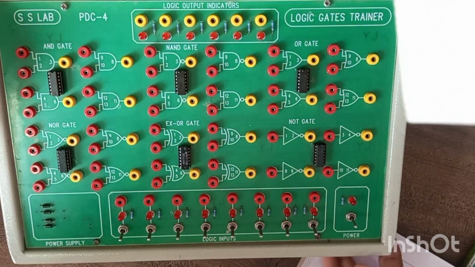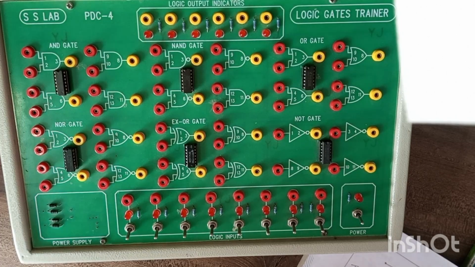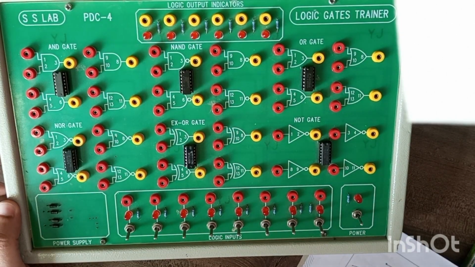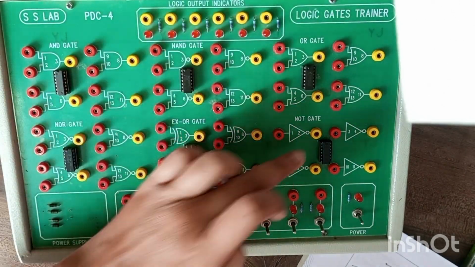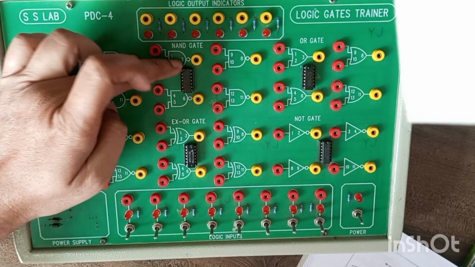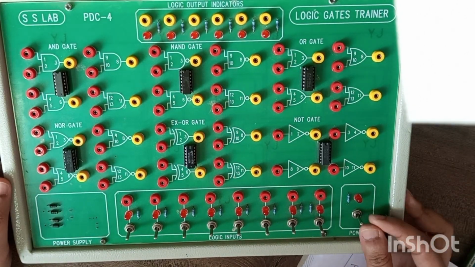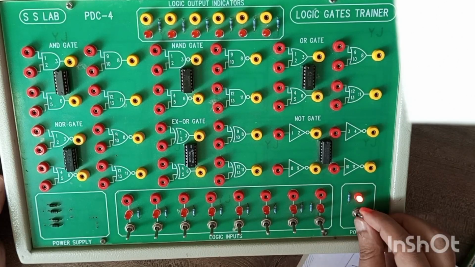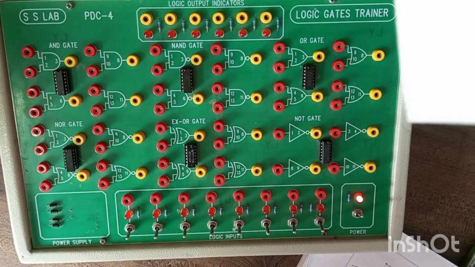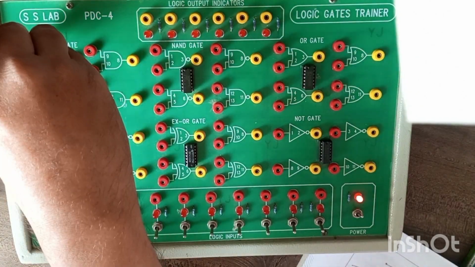Okay, in this experiment, we are going to start the logic gates. In these logic gates, we are supposed to verify the truth tables of AND, OR, NOT, XOR, XNOR, NAND, NOR gates. Initially, this is a power button. Whenever it is powered on, we have to connect the AND gate first.